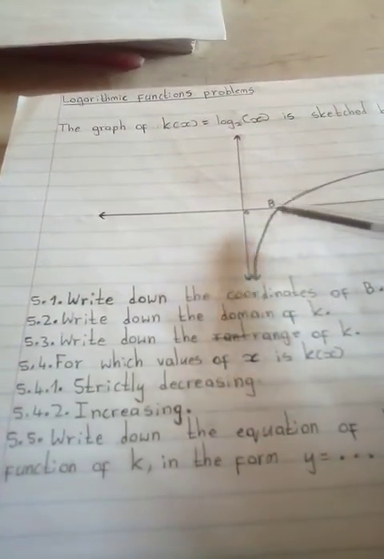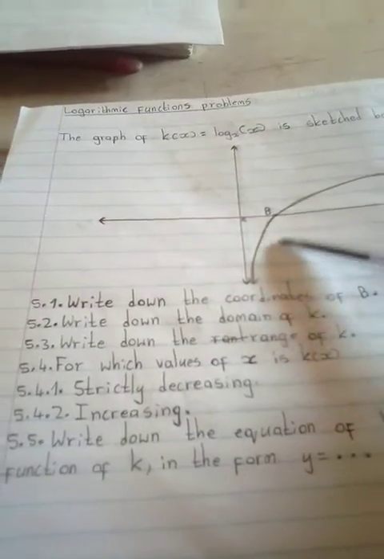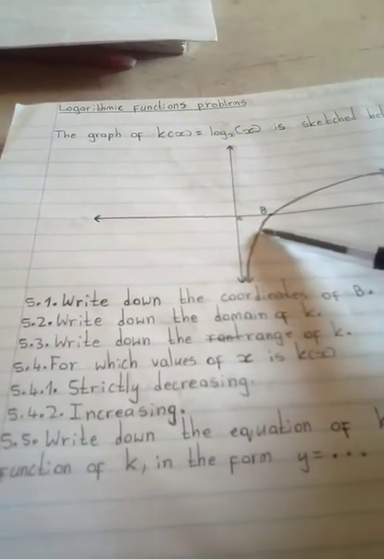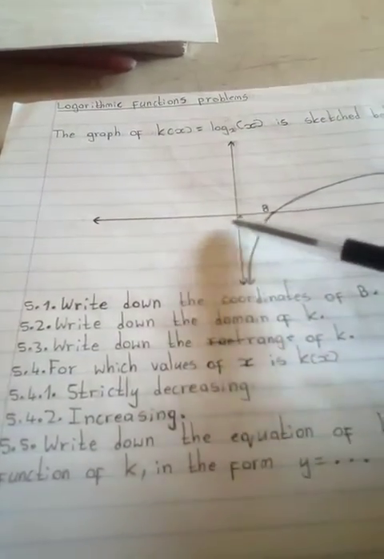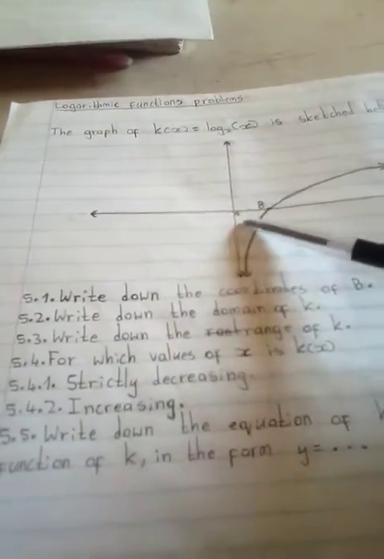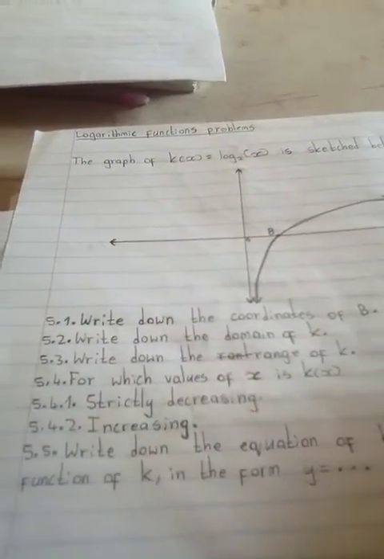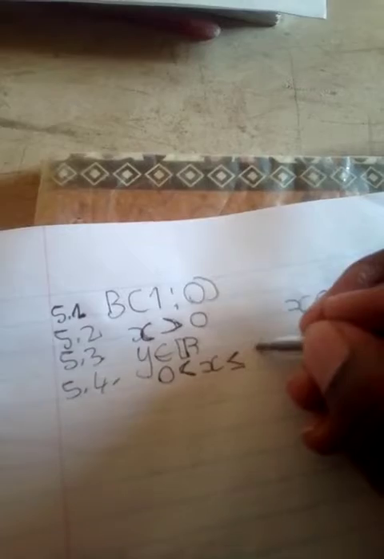If we put in any value between 0 and 1, where 0 is not included, we will get a negative y value. To write it, we can say 0 is less than x, where 0 is not included, of course, and x is less than or equal to 1. 1 is included there.